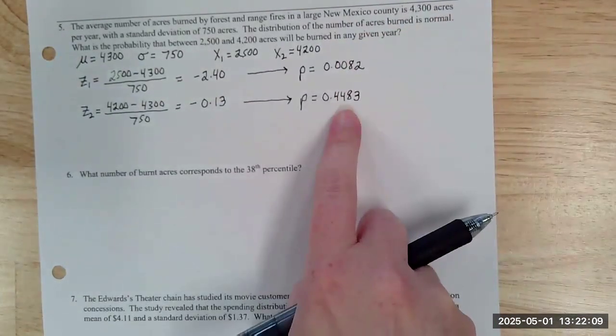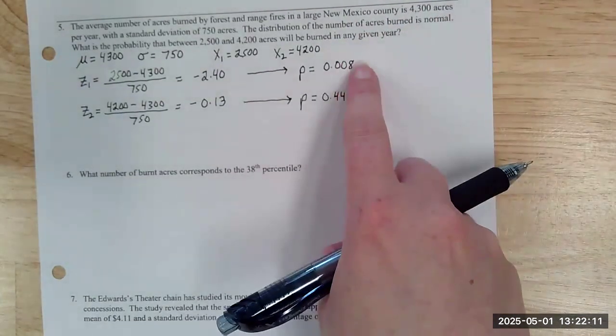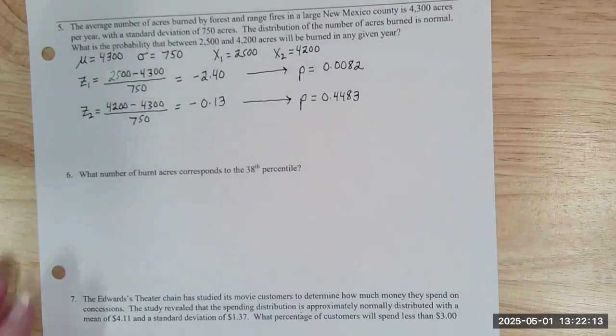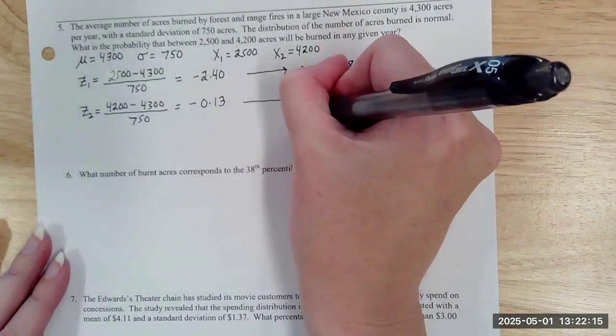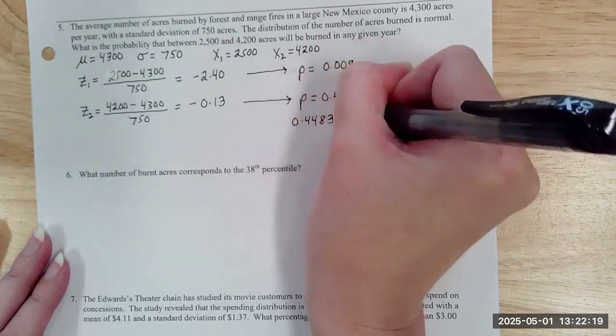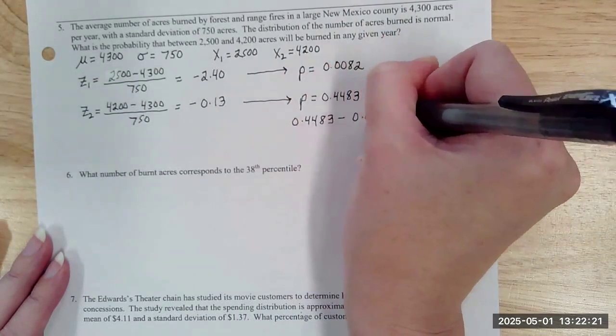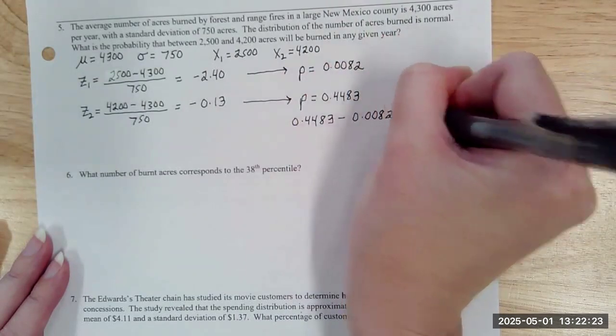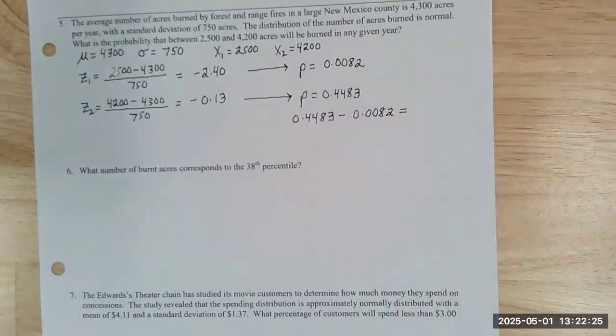So this one's obviously the bigger one, and this one's the smaller one. So we're gonna do the bigger one minus the smaller one. Comes out to 0.4401.